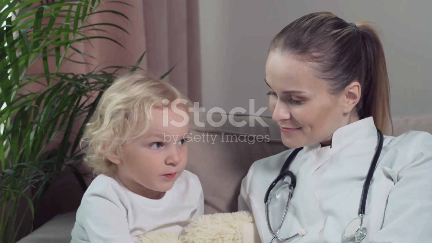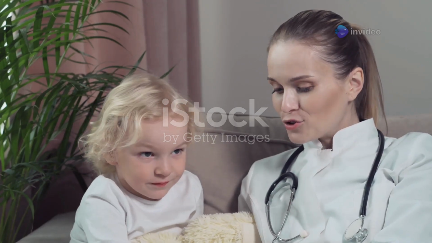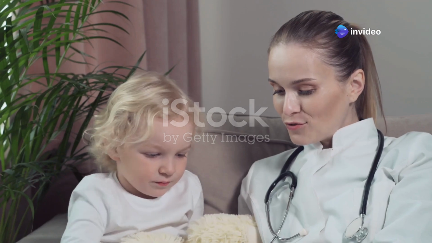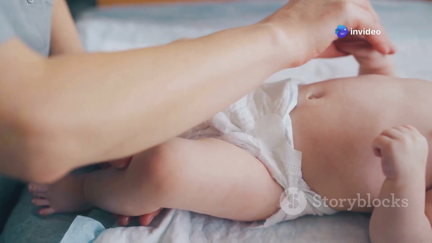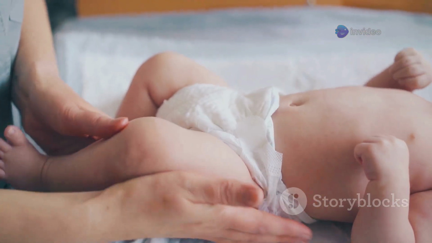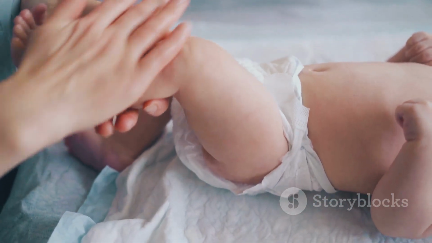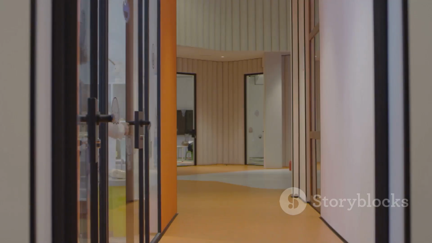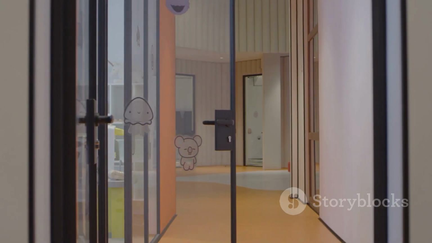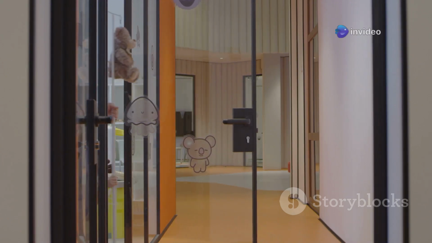Next up, assess alertness and orientation. Ask yourself, is the child appropriately alert for their age? For infants, check reflexes like the Moro, rooting, and palmar grasp reflexes. For older children, test balance and coordination with activities like walking or reaching.